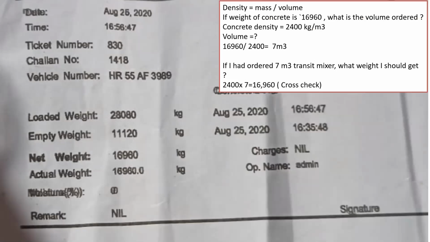We'll try to understand this in a better way. From simple physics, we know that density is equal to mass by volume. The weight of the concrete is 16,960. From where did we get this? This was given by the control room. From there we have got this invoice, where it is mentioned that the weight of your concrete is 16,960. So if the weight of the concrete is 16,960 kg, what is the volume that we ordered?